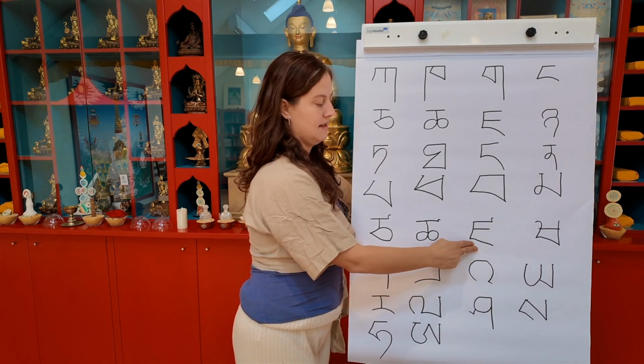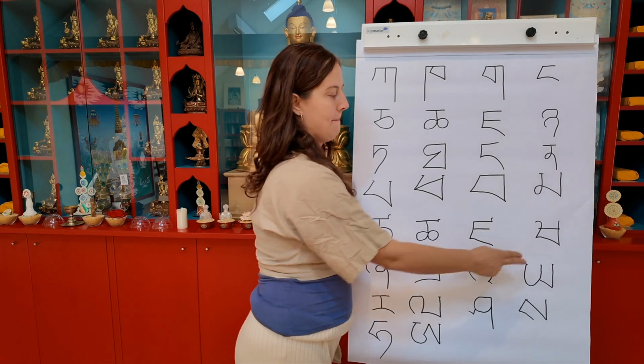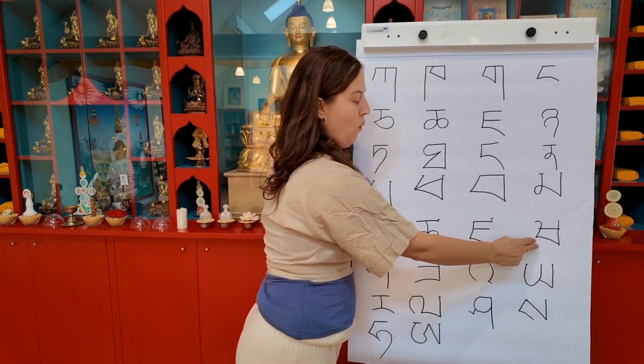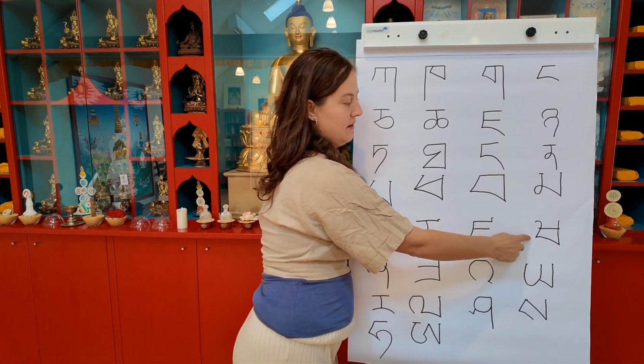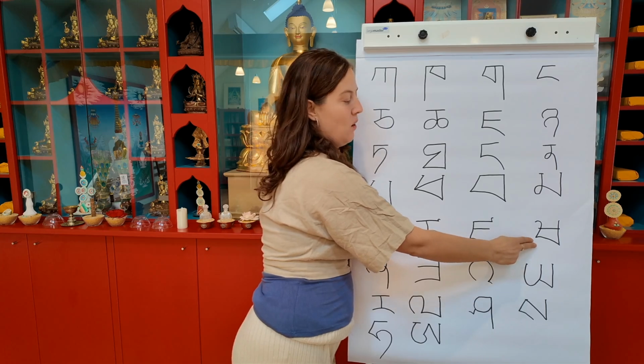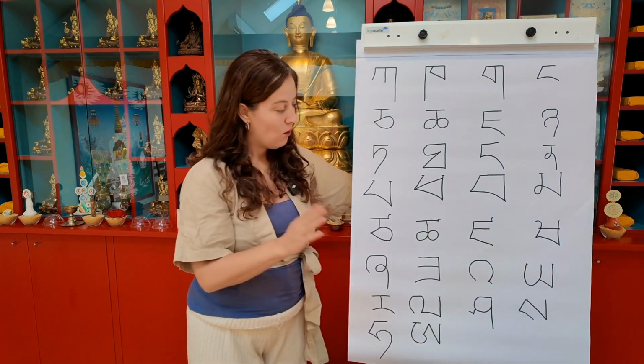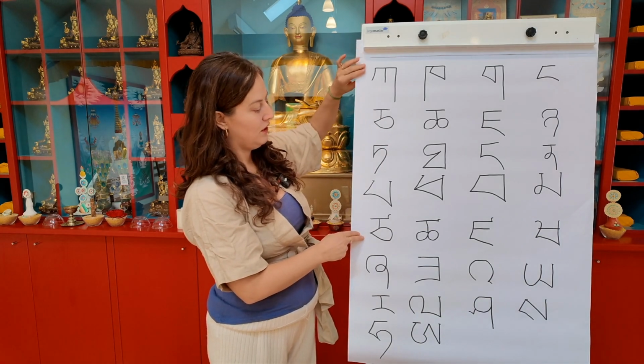Ta, ta, and wa. Wa is actually the fox. So here you have another word. Wa, the fox. Now, if you have listened carefully, you have seen the logic.